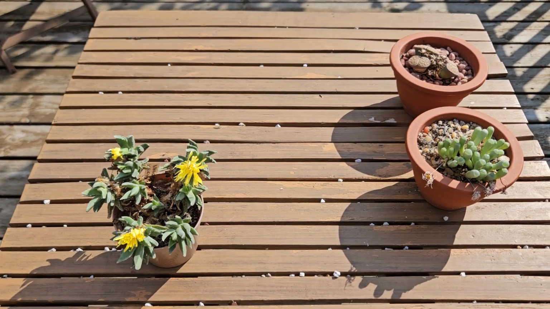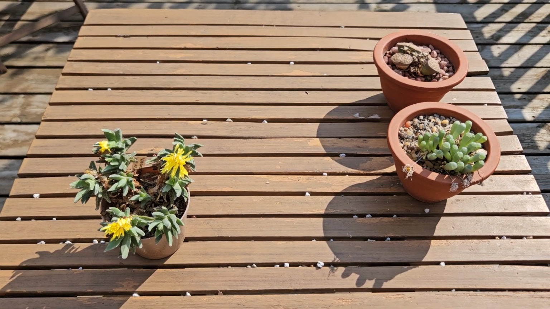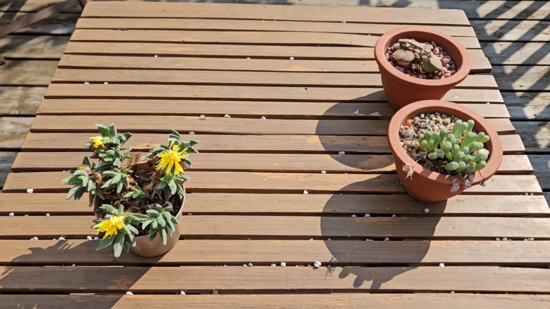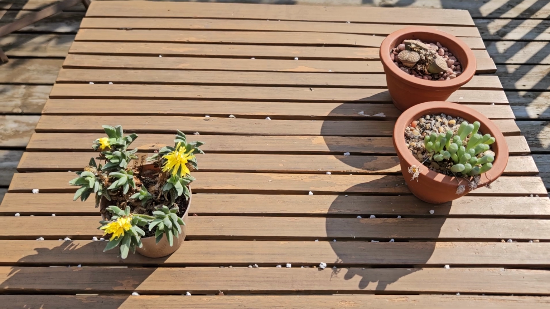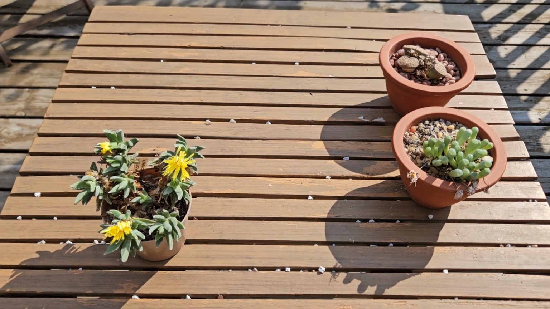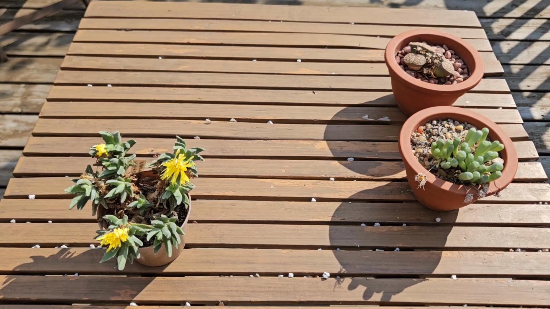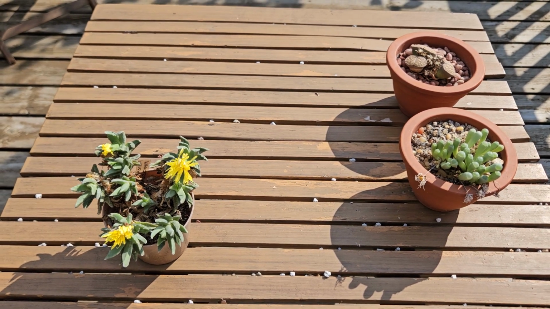Okay, because the most dangerous thing that may happen to them, and usually the reason why they are extremely difficult to keep alive in a pot, in a collection, is that it is difficult for the owner of these plants to resist the temptation of watering them, and this is what kills them.